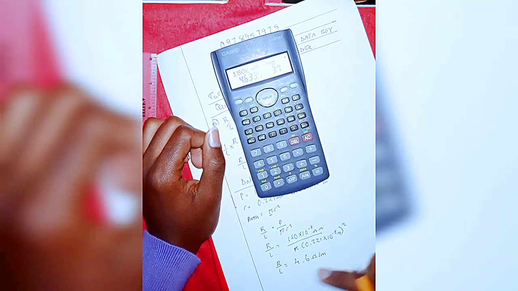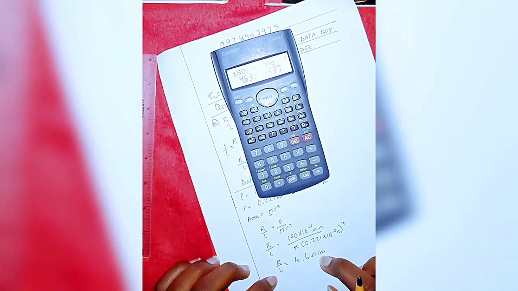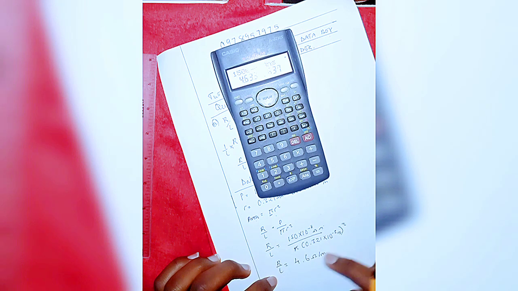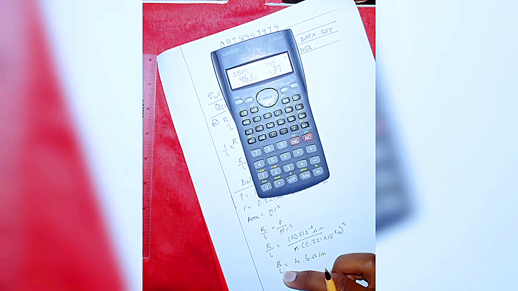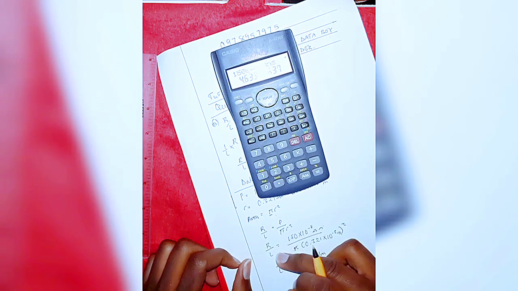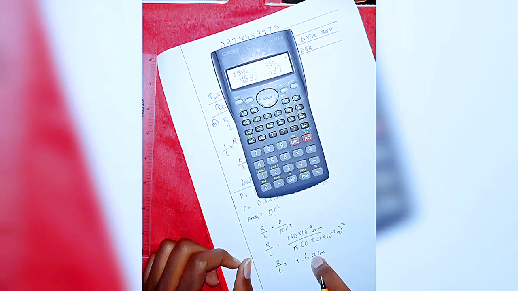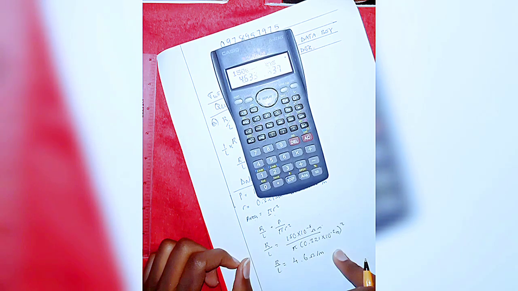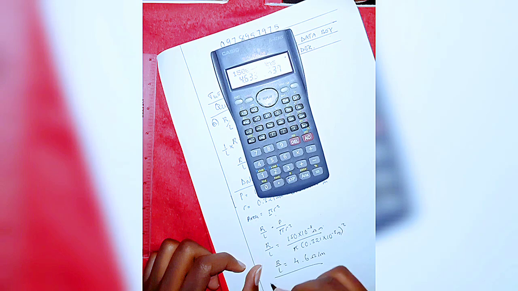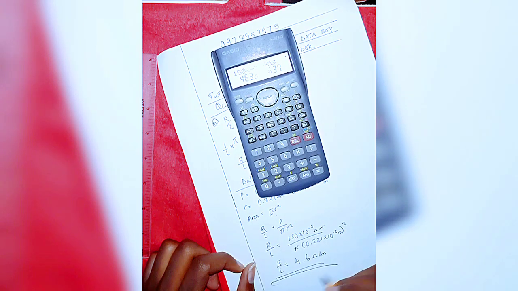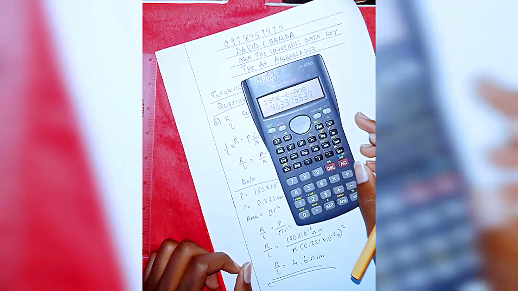So these are the SI units, and the SI units are coinciding with what we have here, because this is resistance per unit of length, ohms per meter, and thus this is simply our answer. So now let's go to B.